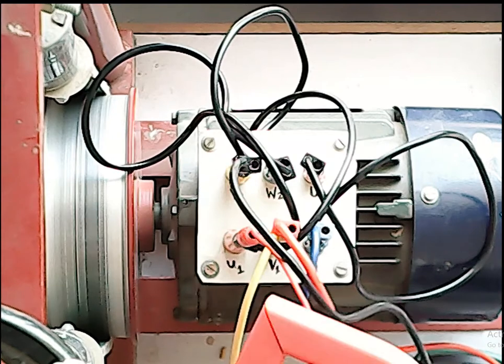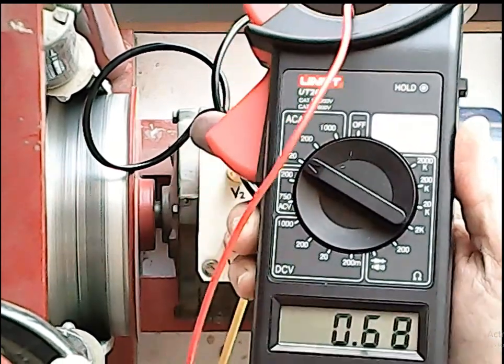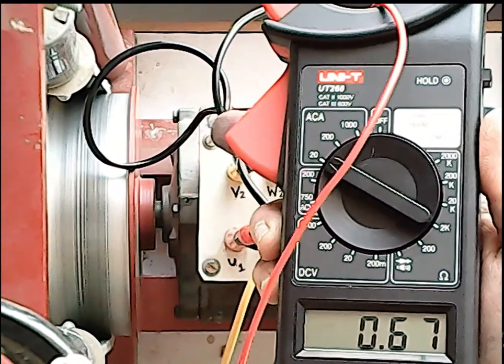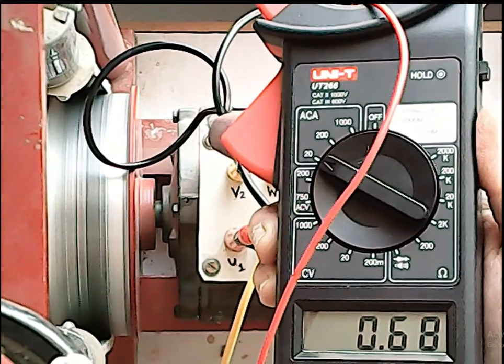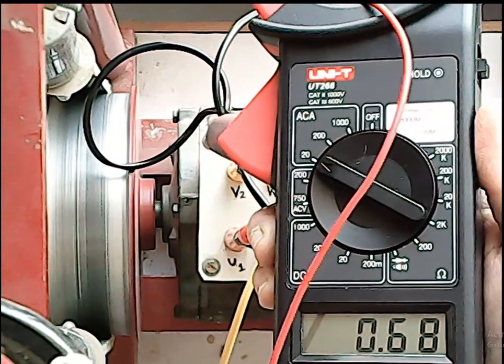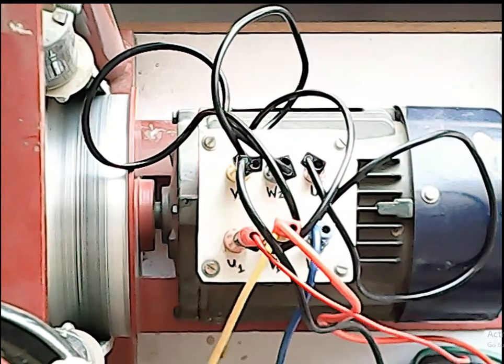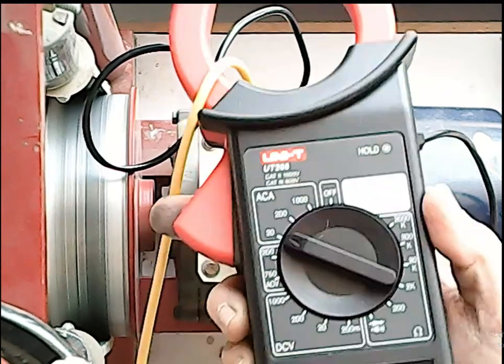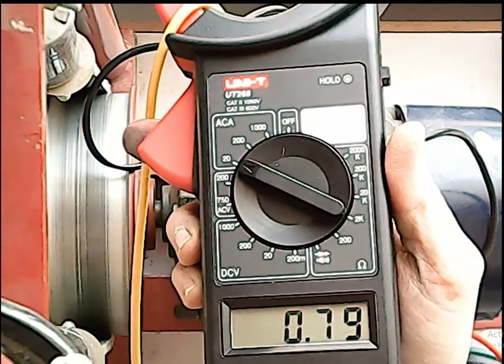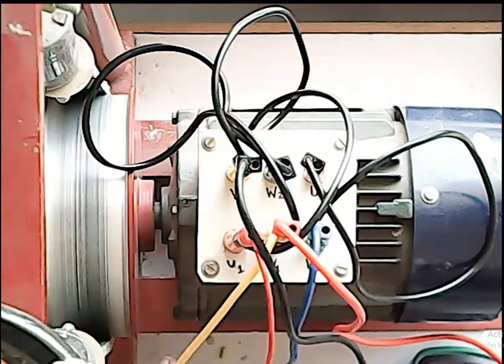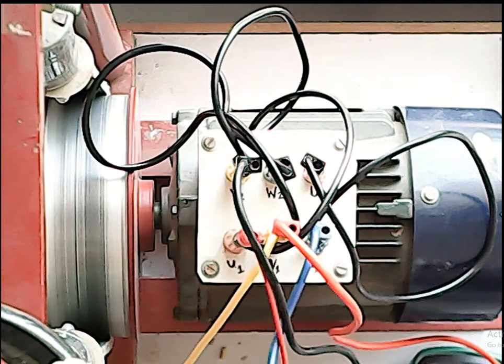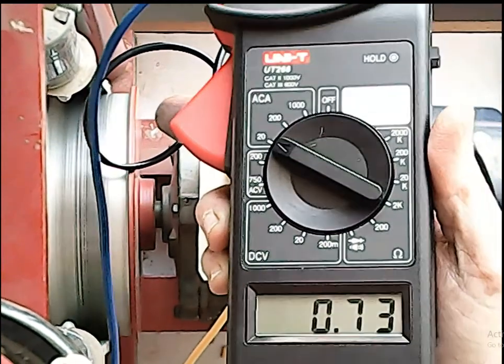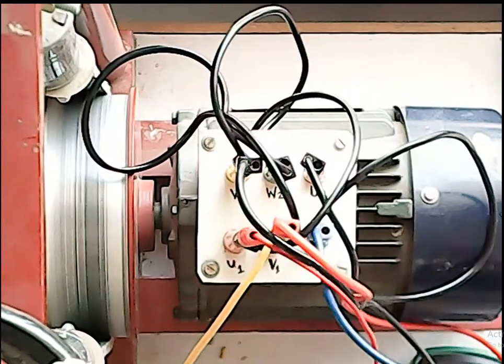I will do it for red phase. Here you can see the red phase is having a current of 0.67 ampere. Kindly note down this value. For yellow phase, again we will find 0.79 ampere. And for blue phase, you can find 0.73 ampere.